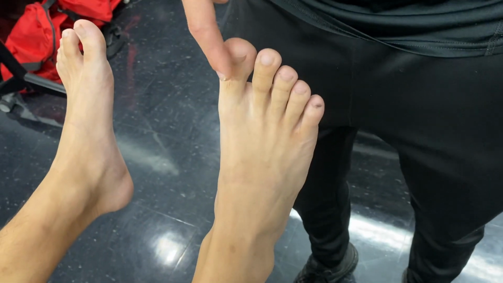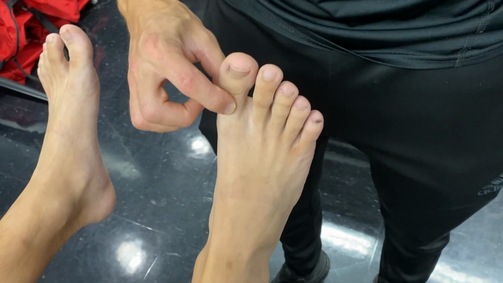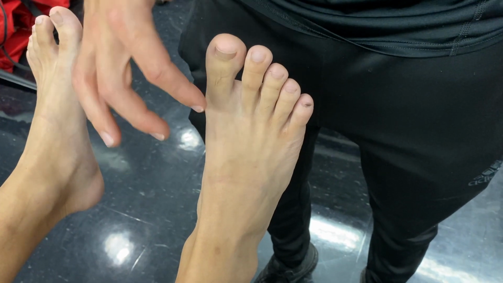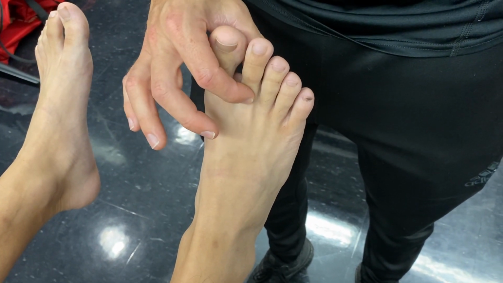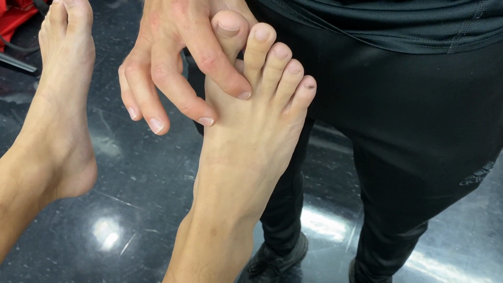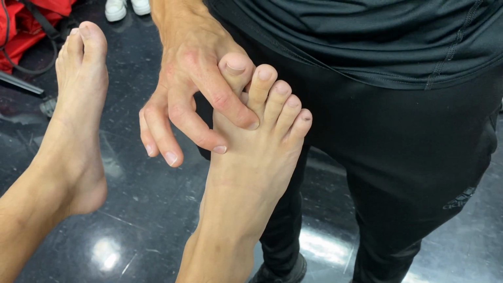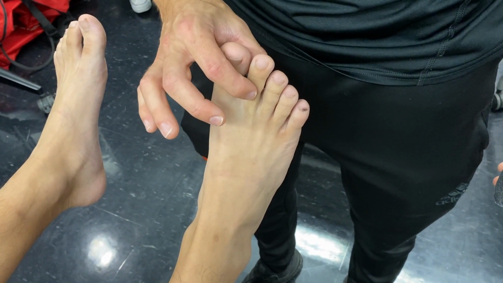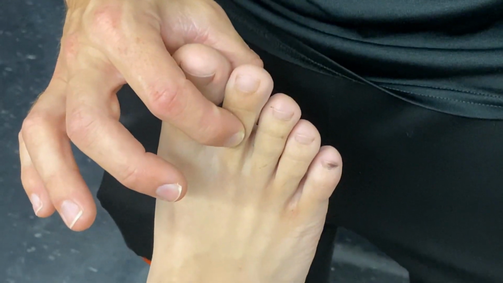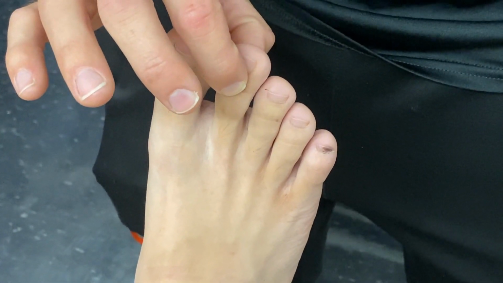Second phalange. So we need to know, obviously, these are all your phalanges. 1, 2, 3, 4, 5. These are your proximal phalanges. These are your distal phalanges. You don't have a middle one on your big toe, so you have proximal, middle, distal. And in between those, that's your MTP joint. So that would be like second MTP joint. That would be your second PIP joint, proximal interphalangeal joint, and that would be your second DIP joint, your distal interphalangeal joint.